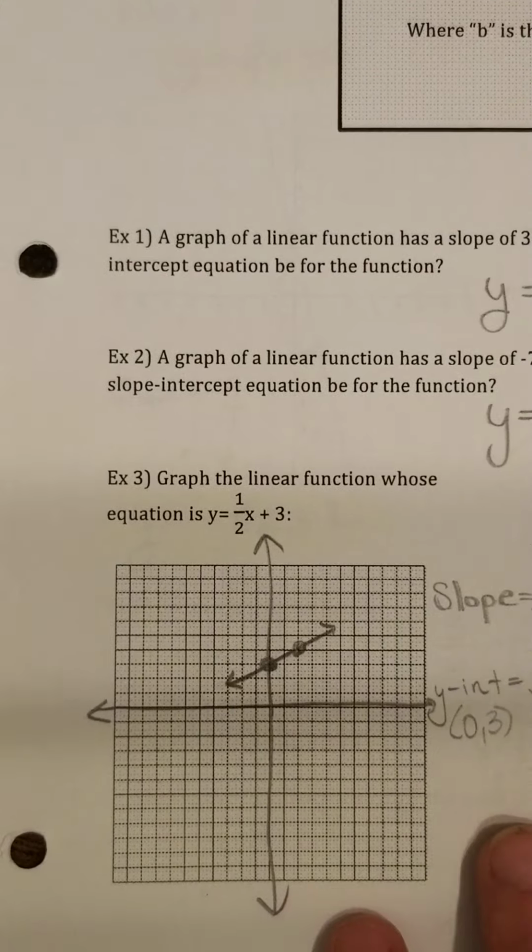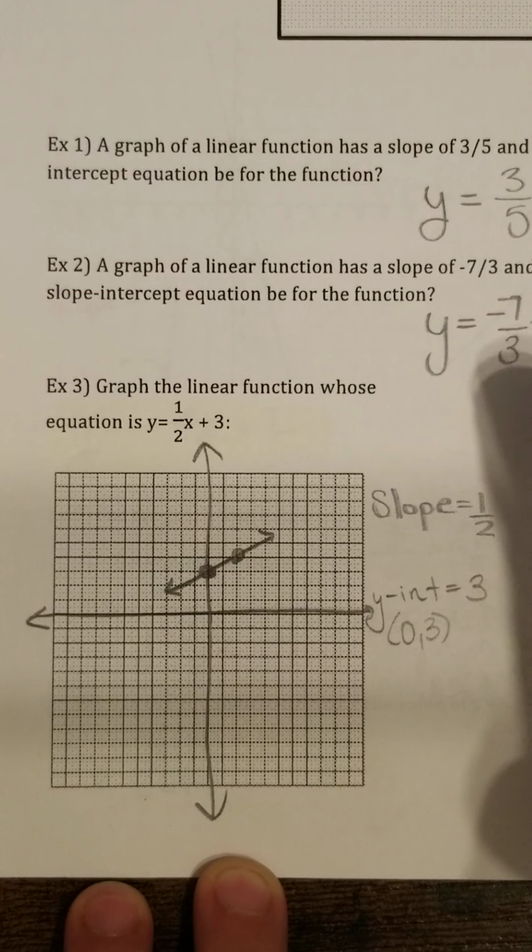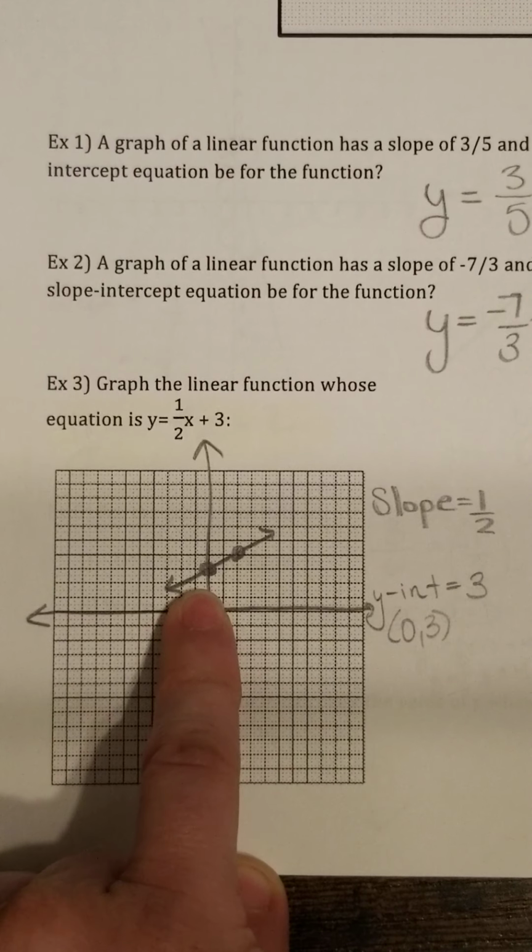So I know I have to rise 1 and then run 2. And because they're both positive, I'll go up 1 and to the right 2. So starting at my point 3, I go up 1, over 2, and I got that second dot. And you can do it a few more times. You have lots of room. You can go up 1, over 2, up 1, over 2, a whole bunch. Okay, but that's the basic line.